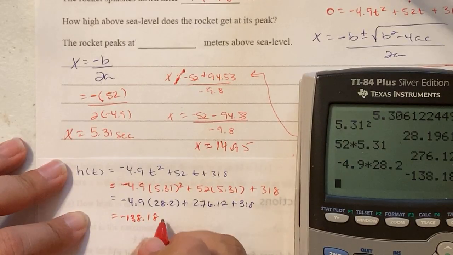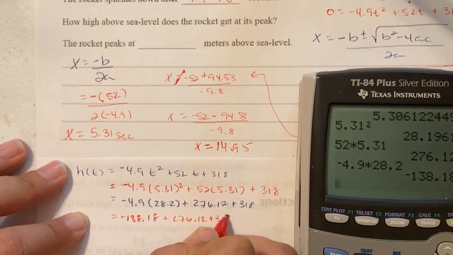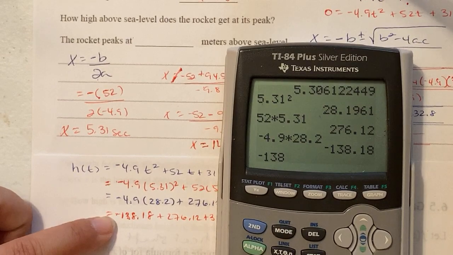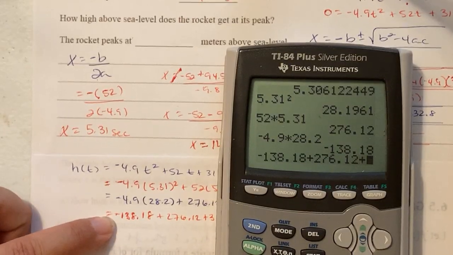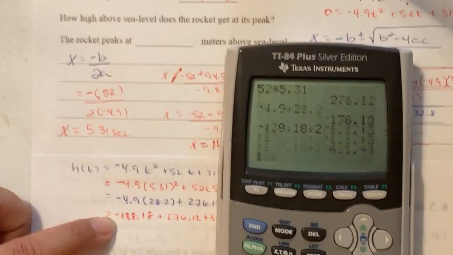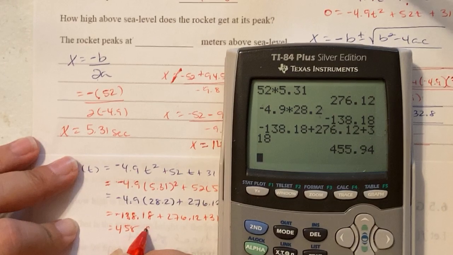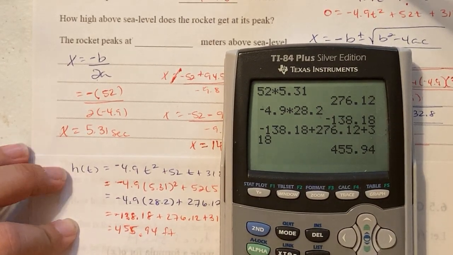We already did the second part, which was positive 276.12, and then our additional 318. So we're just going to plug this in the calculator. Negative 138.18 plus 276.12 plus 318. So we get a height of 455.94 feet for its peak value.